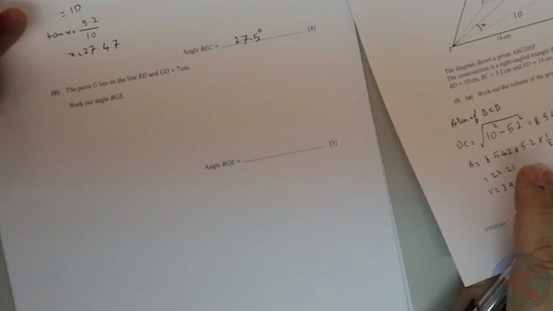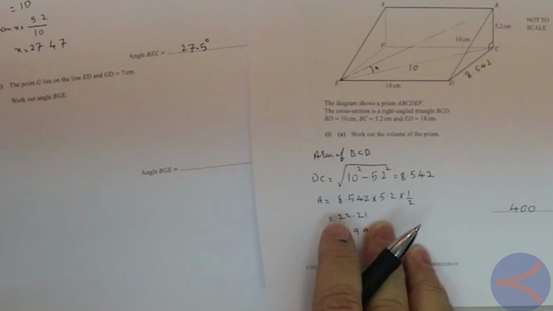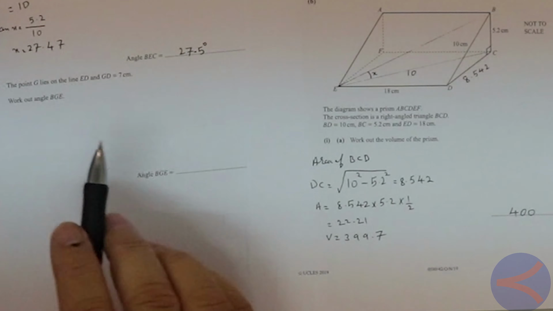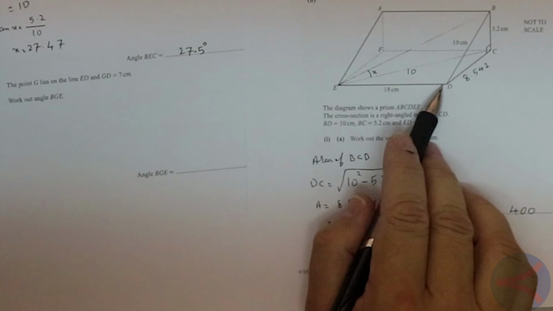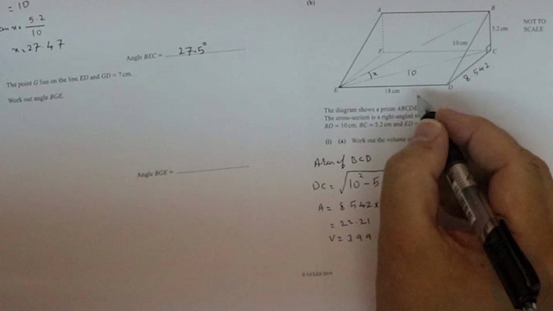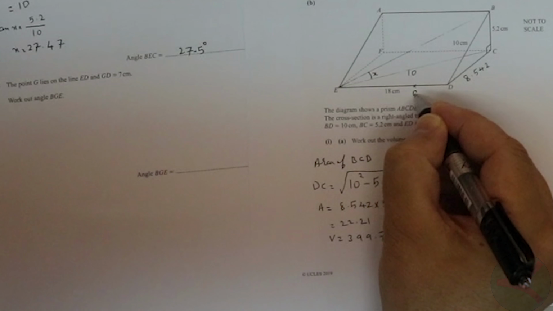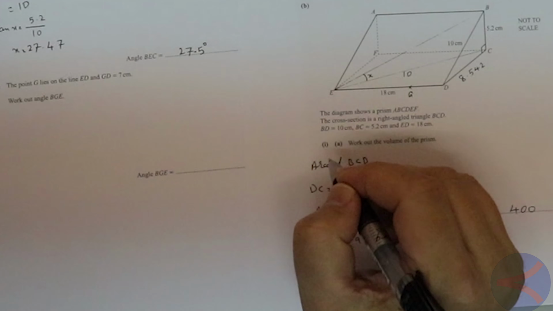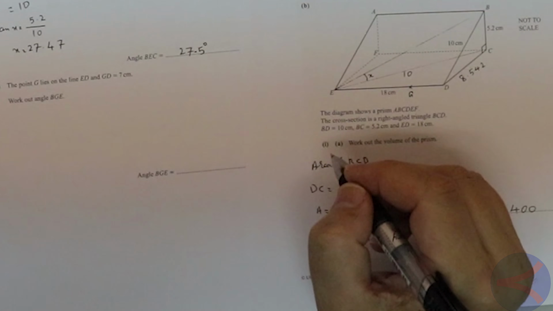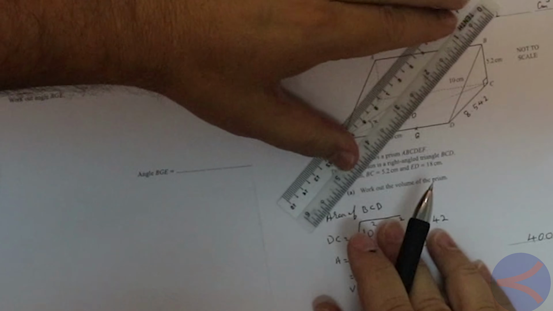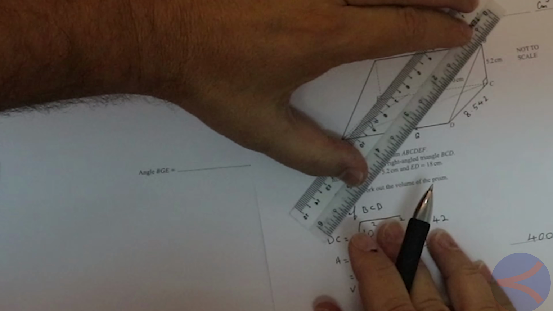Okay, we know that. Now the next part is asking about the point G, which lies on ED such that GD is equal to 7. Suppose G is somewhere here. Now he's asking us to find the angle BGE. Therefore, we are going to find this angle BGE.